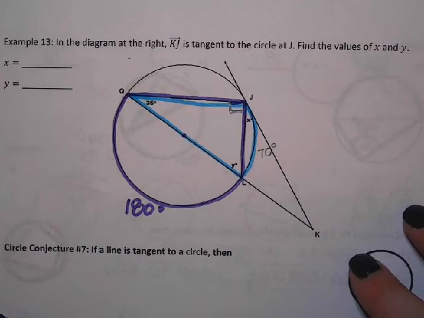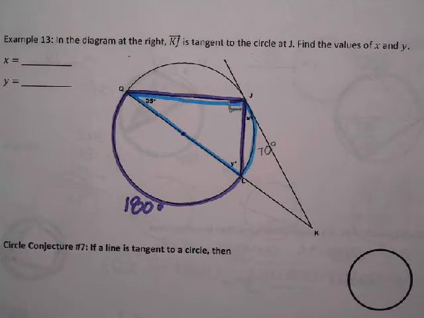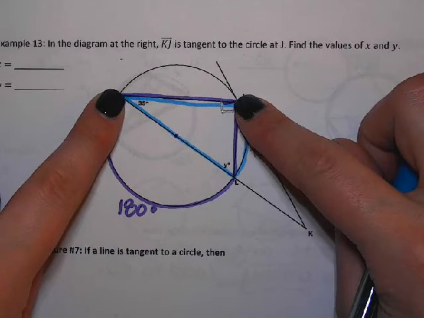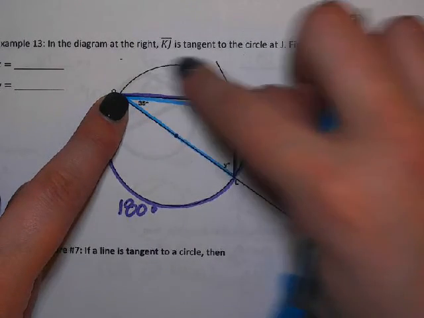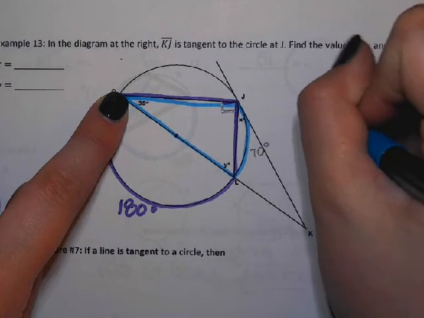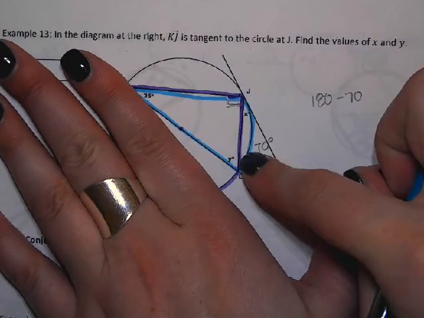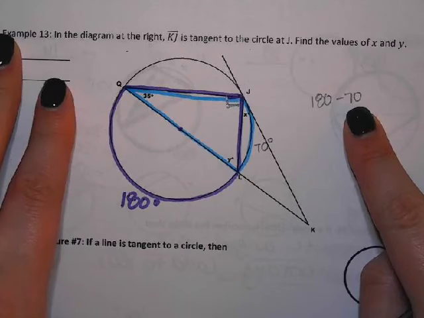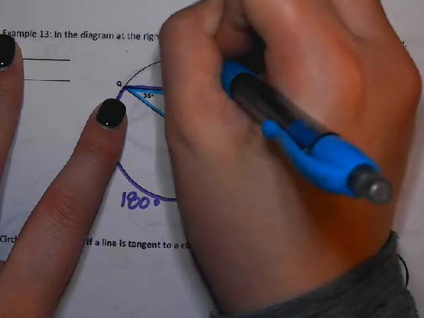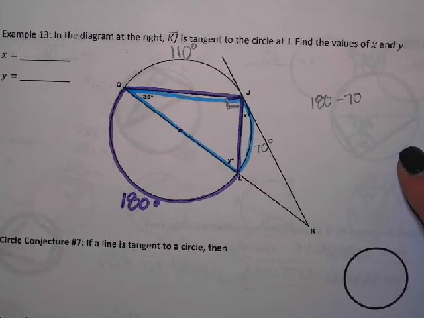Okay? What else can we find? It doesn't have to be an answer. It doesn't have to be X or Y, but is there anything else we can label in the picture? Huh? Q to J. From Q to J, that arc, we can find the length of that arc, right? How are we going to find, or not the length, but the degree measure? Okay, so we're going to say 180 minus 70, and that's because if we cover up this purple part, then this is half the circle. So 180 minus 70 is what? 110, okay? That arc right there is 110.